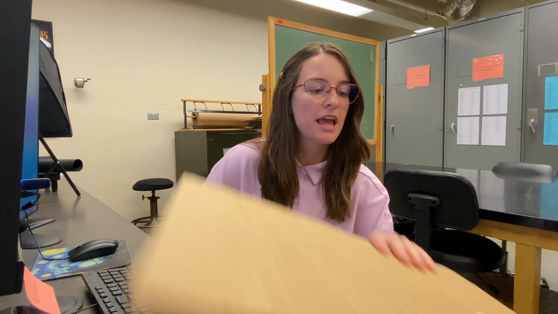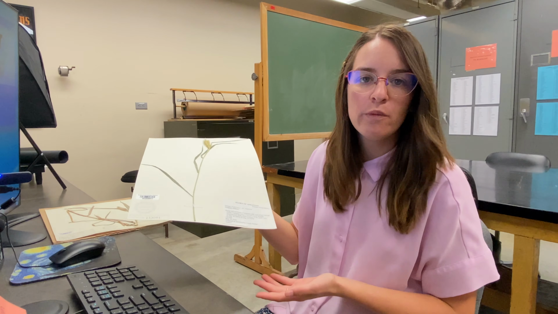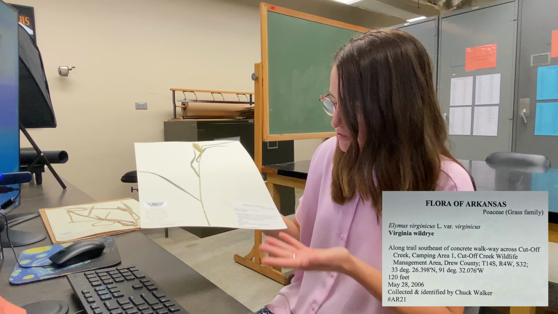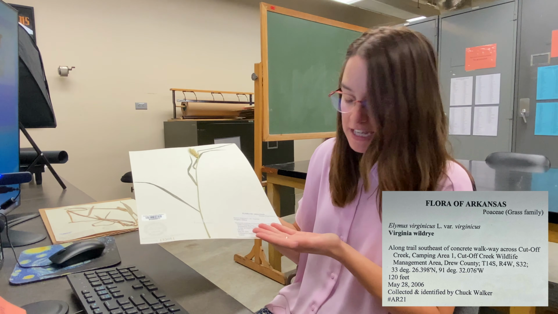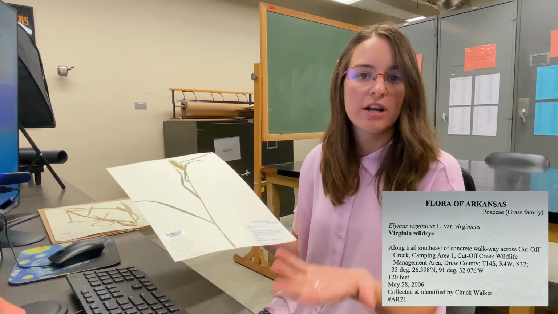For this demonstration, I'll be databasing this specimen. As you can see, it has a complete label with lots of information. It was recently collected in 2006, so we have good locality information. It's also barcoded, and it has its accession seal. So this one will be pretty straightforward.